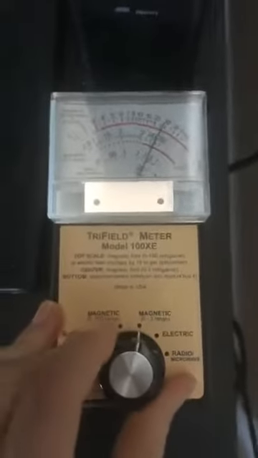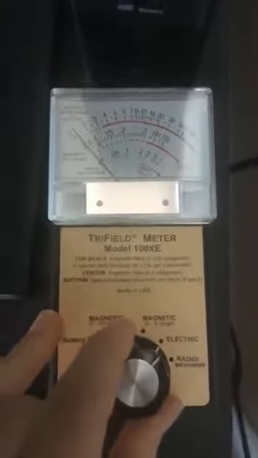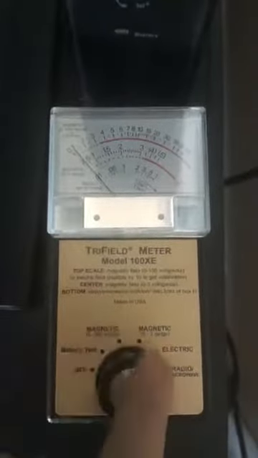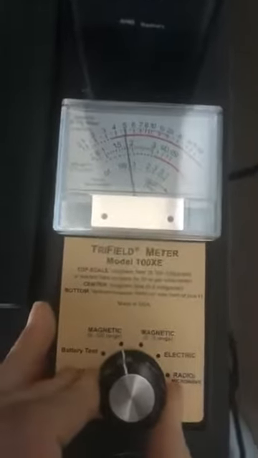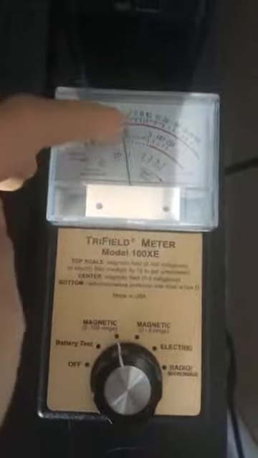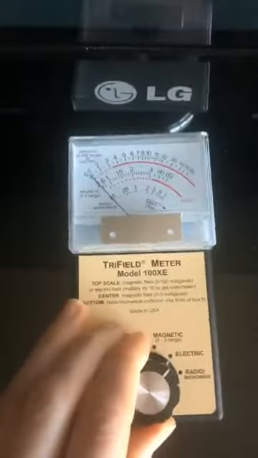Let's see what the electric, yeah. So this doesn't emit a lot of electric waves, but it does a lot of the magnetic waves up there at the 5, okay? So now we'll come back to the TV and turn it on the electric, 0.